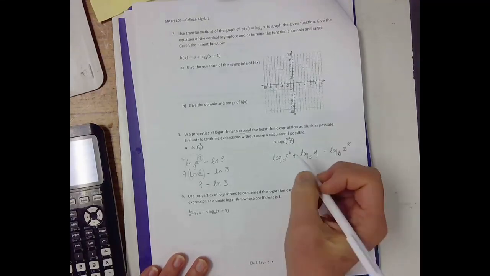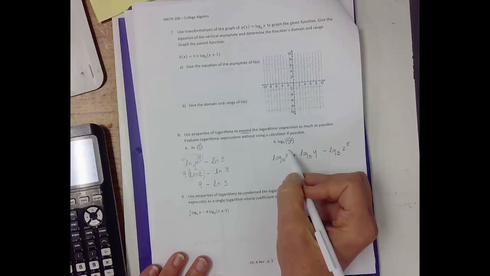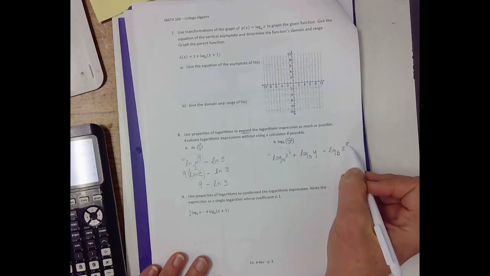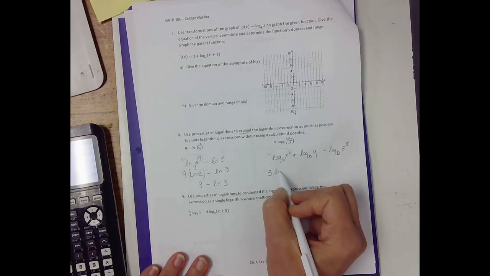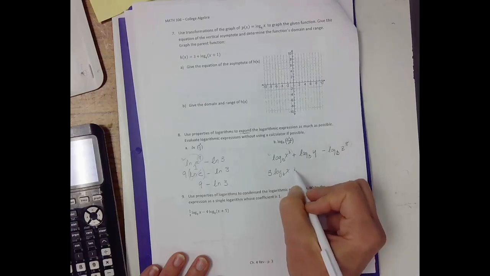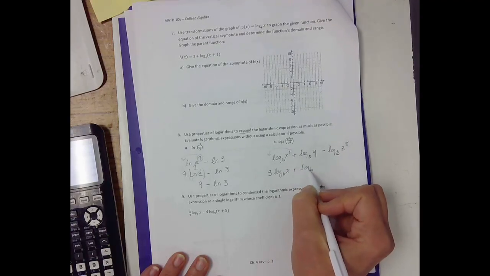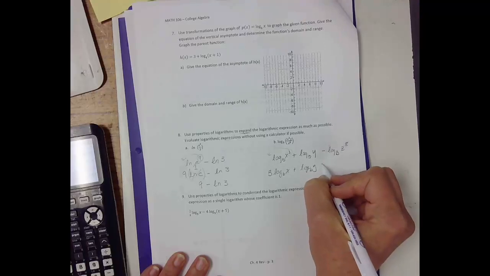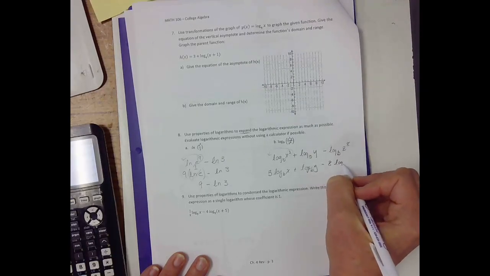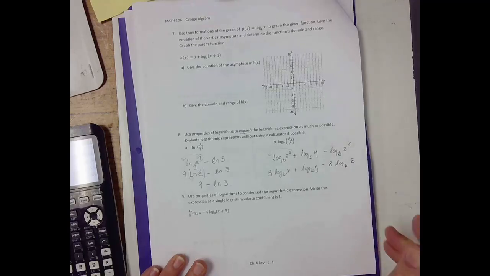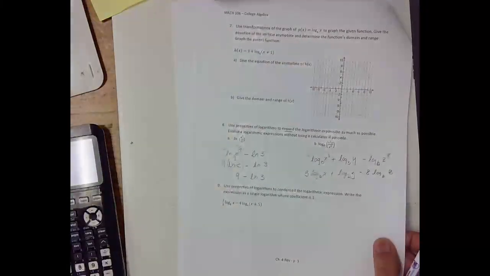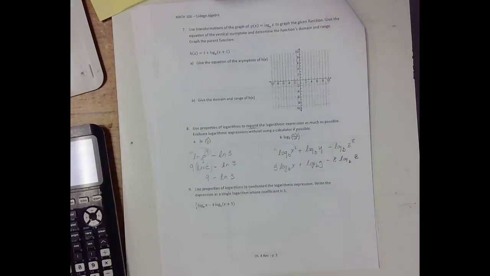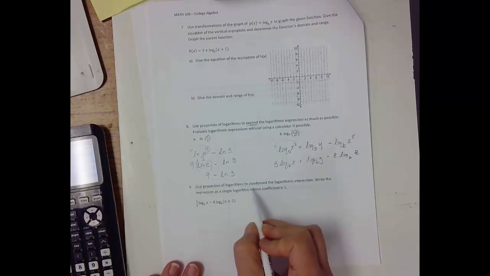And then, if you did this next step all in one step, I wouldn't take off for it. But I'm going to move those powers out in front, and then that's all I'm going to do. So this will change to 3 log base b of x plus log of y cubed, and then minus 8 log base b of z. Okay, so again, if you can go from here to here in the final, that's fine. But I usually separate them a little bit just to explain it. Does that kind of make sense? Yeah. Okay.